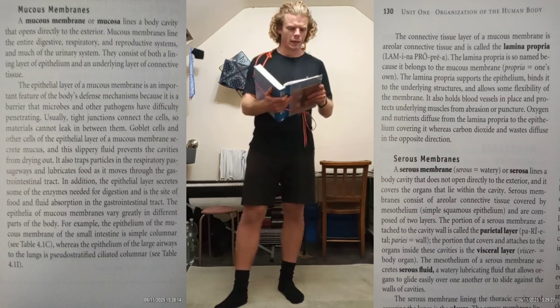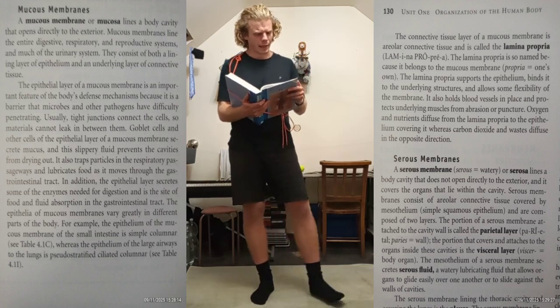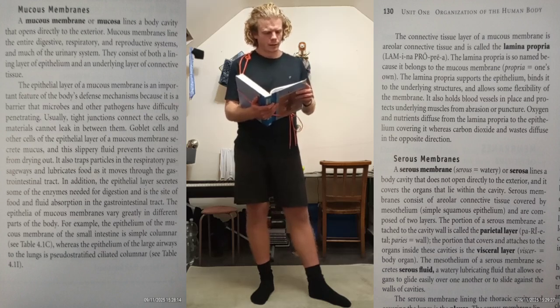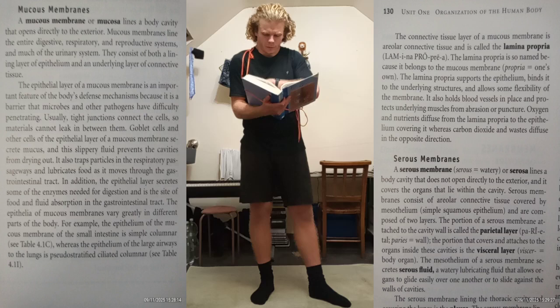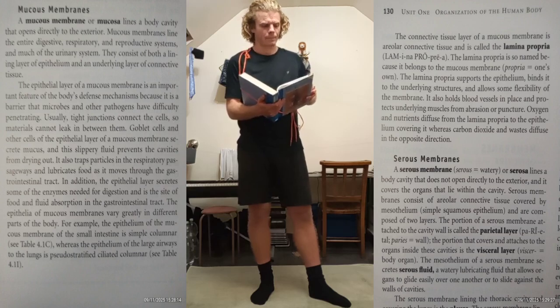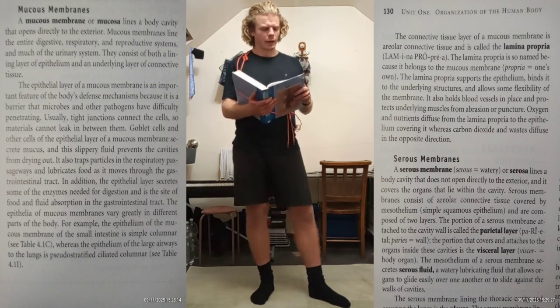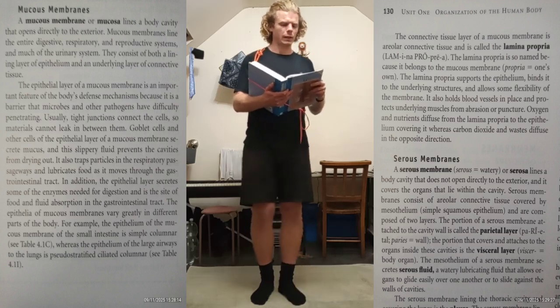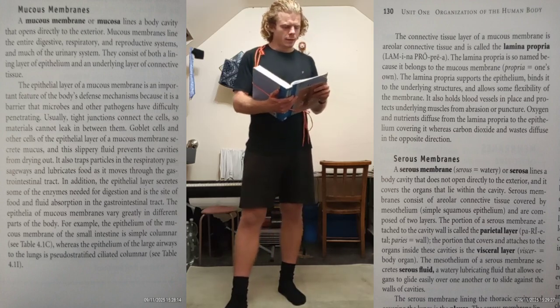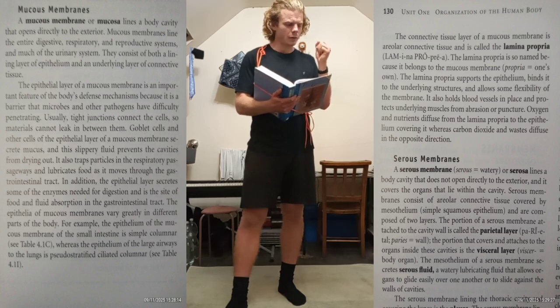The connective tissue layer of a mucous membrane is areolar connective tissue, and is called the lamina propria. Okay, the mucous membrane has this epithelium, and under it a connective tissue which has the name lamina propria. The lamina propria is so named because it belongs to the mucous membrane. Propria equals one's own. The lamina propria supports the epithelium, binds it to the underlying structures, and allows some flexibility of the membrane. Okay, that makes sense.